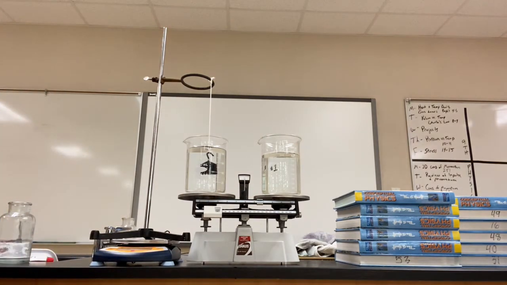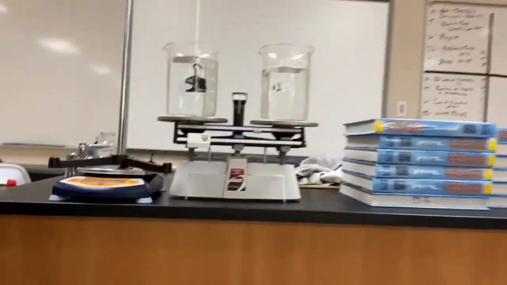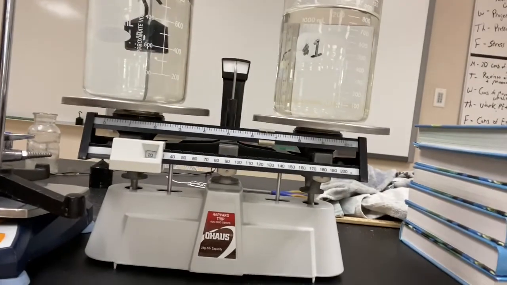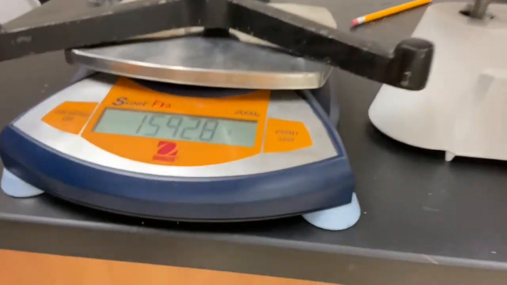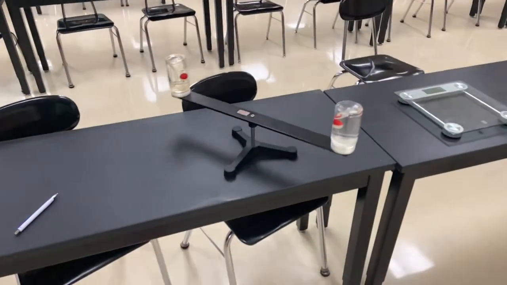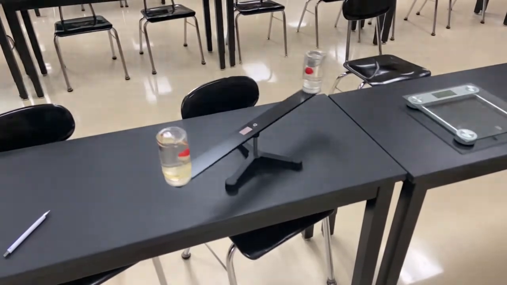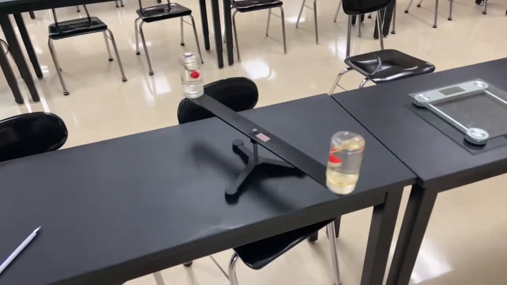Once I get it back into balance, if we check out the electronic balance, you're going to notice that it is not reading as much as it used to. It's going to be reading like 1,590 something, 1,592.8 grams. So that reduction in mass was exactly equal to the buoyant force up.